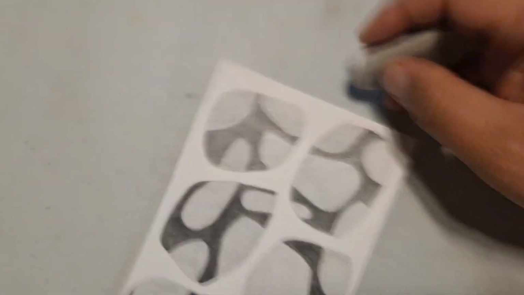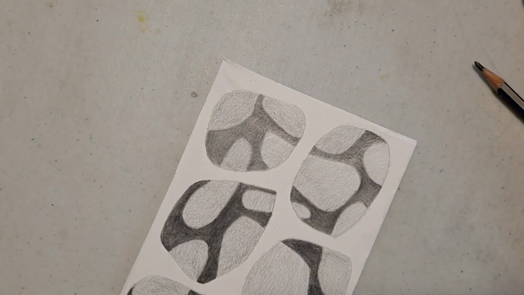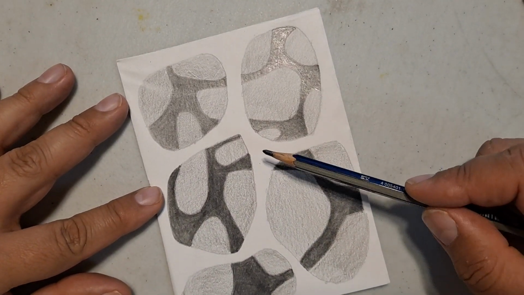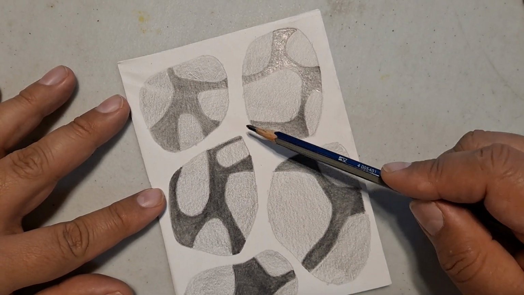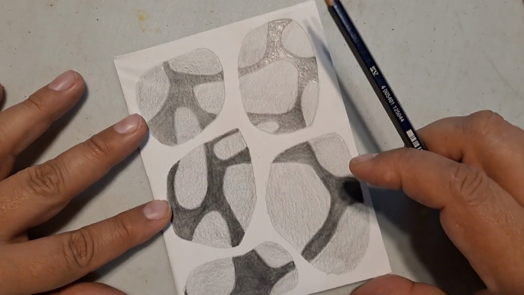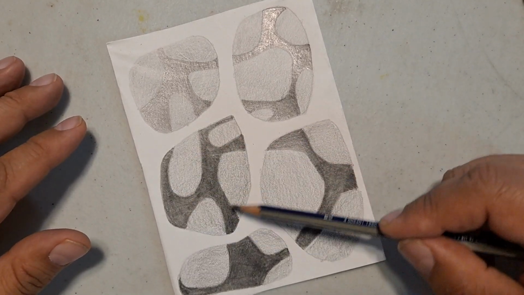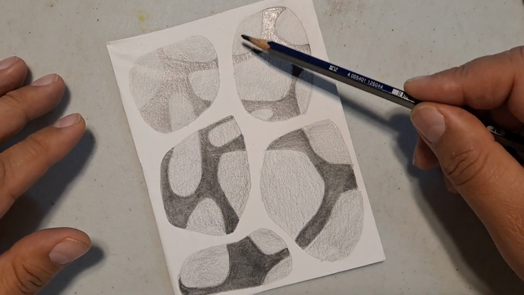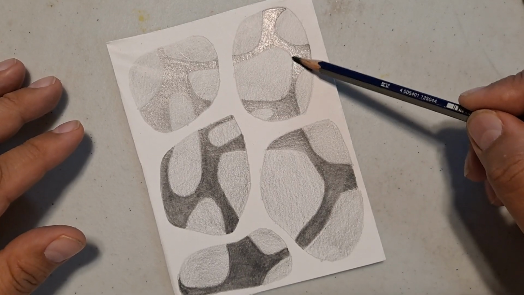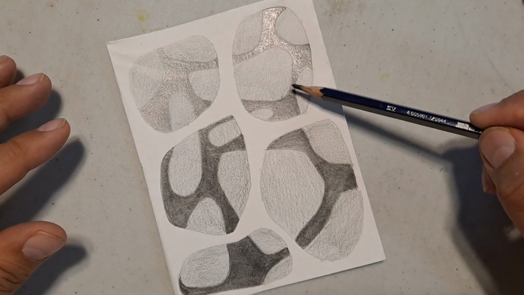Let me erase right here because I went out the line. Okay, so basically, as you can see, like I said, we have our frame, which is why I like to call this windows. We have our white frame, and basically it just looks like we made holes on the paper, and now we are looking through, and then we see this wonderful, I like to call them stone shapes floating.